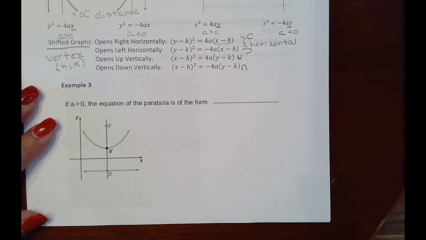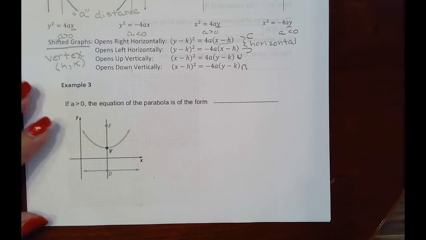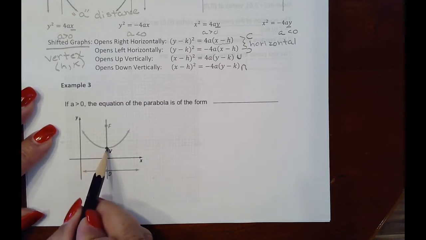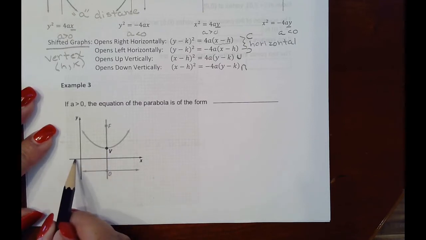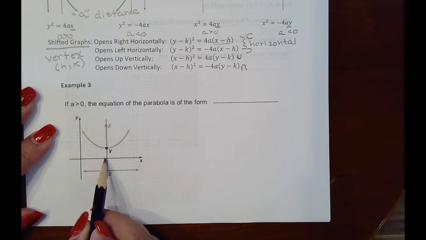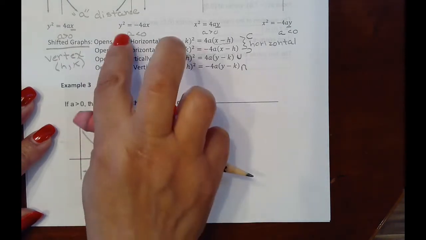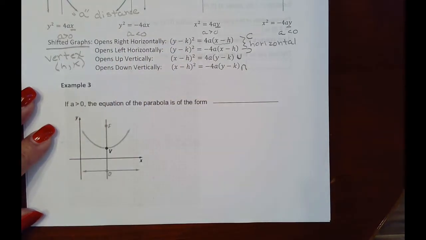Okay, in example 3, we start with just the basic problem, and then we're going to get into one where you see all the values and you have to calculate them yourself. So you're given a picture here. What you're supposed to be noticing here is that this vertex is not at the origin. It has been shifted to the right and it has been shifted to the left, and you're trying to pick out which of these four formulas would be used if they had thrown some numbers at you. They did not. There's no numbers in here.